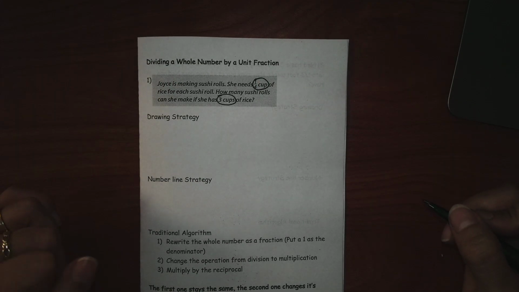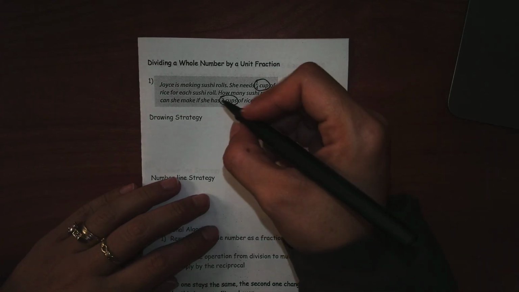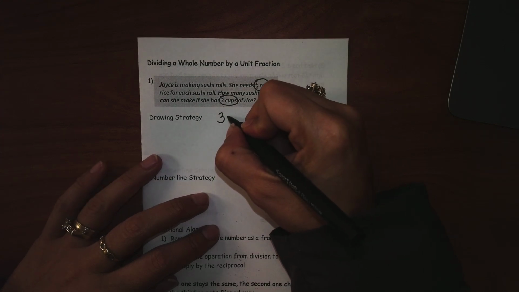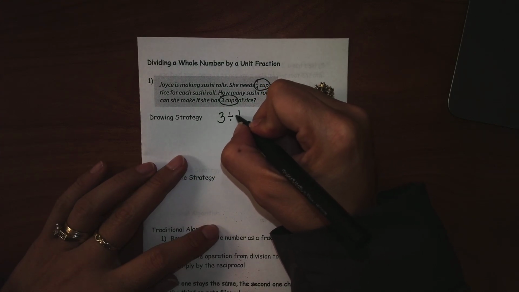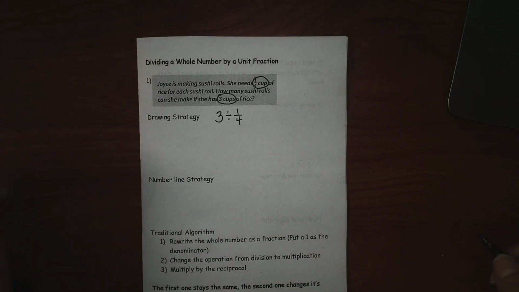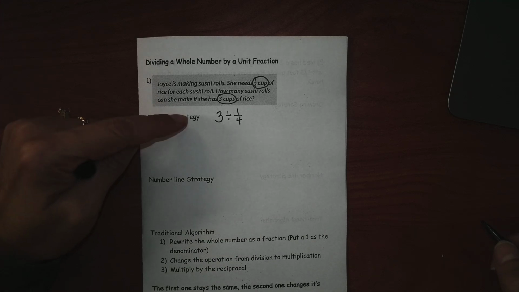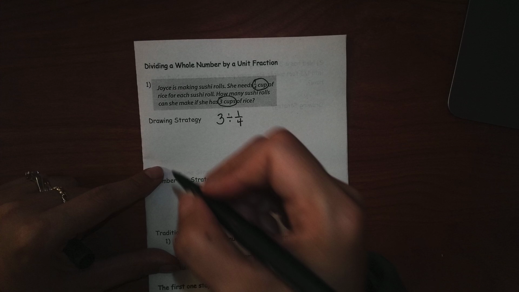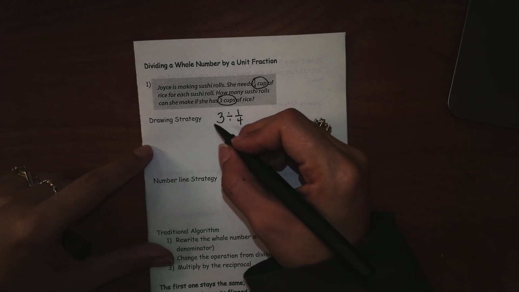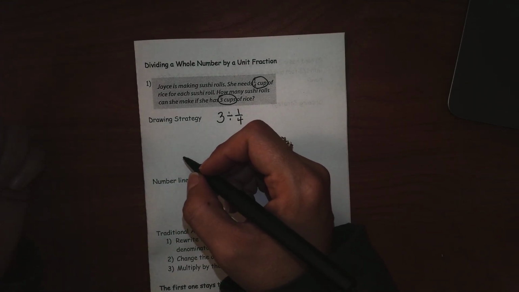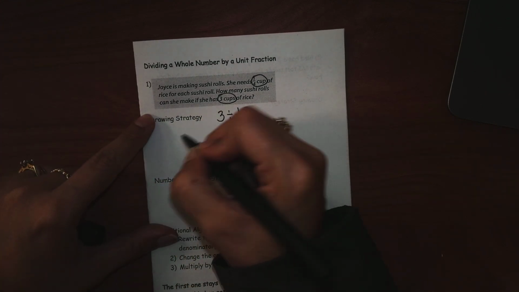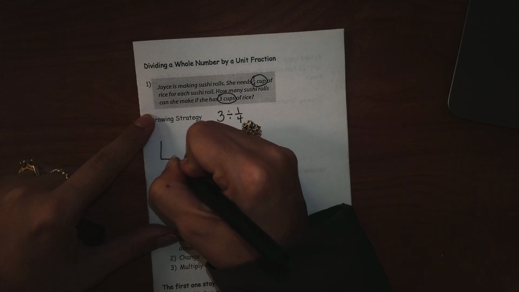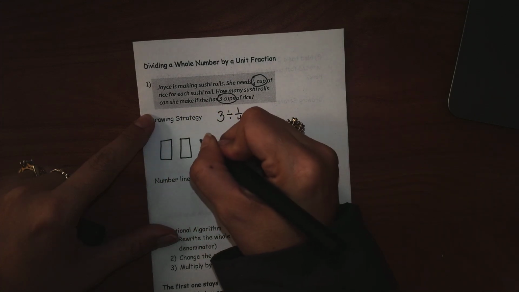So the problem here that we're doing is division. We are taking 3 cups of rice and we're dividing it by 1/4. In order to solve this, there are different strategies we could use, and the first one we're going to try is the drawing strategy, or using a model. I can start by drawing 3 wholes. I usually like to draw either rectangles or squares because they're easier to cut up into equal pieces. So I'm just going to draw 3 rectangles.